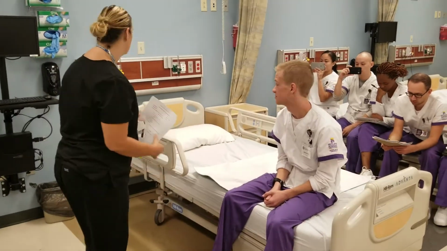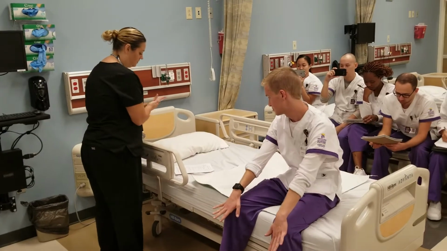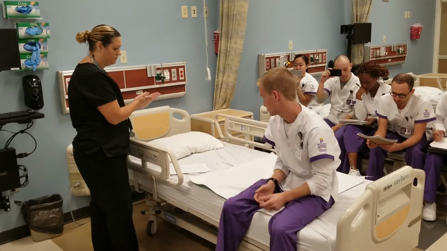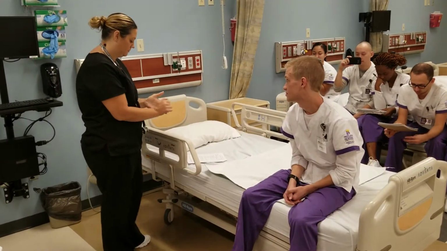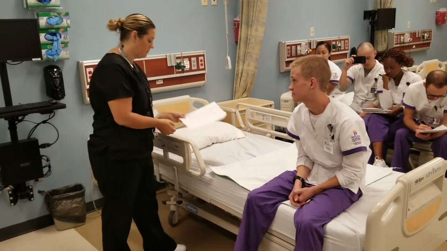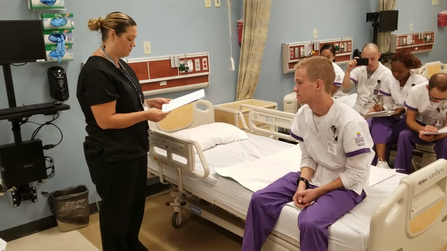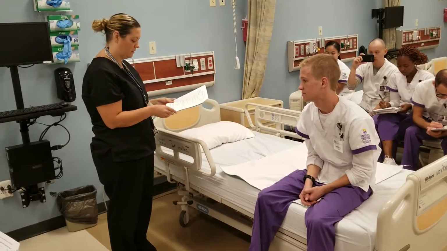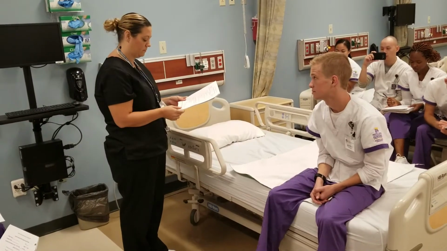Privacy, close the door. I'm going to wash my hands. Okay. My patient is sitting upright on the cart. His facial expression is symmetrical. His eyebrows are symmetrical. His eyes are symmetrical. His nose is midline. Lateral aspects of lips and nasolabial folds are symmetrical.